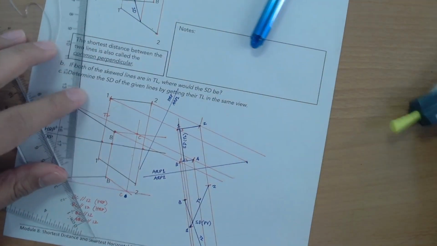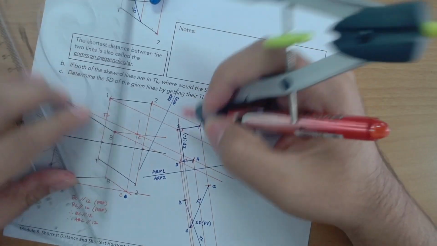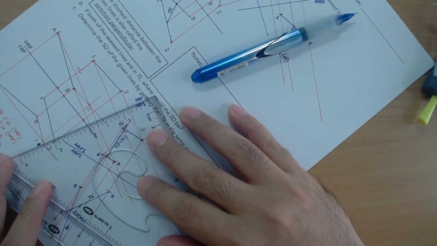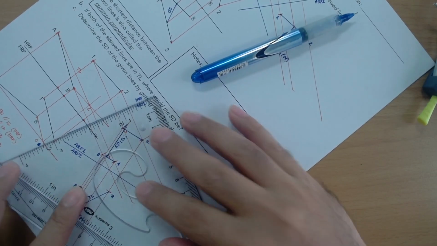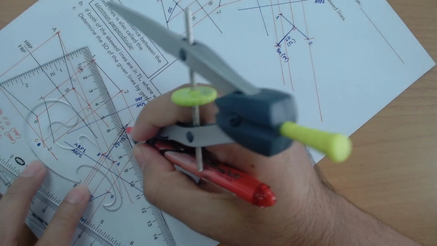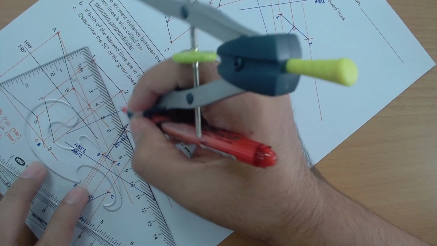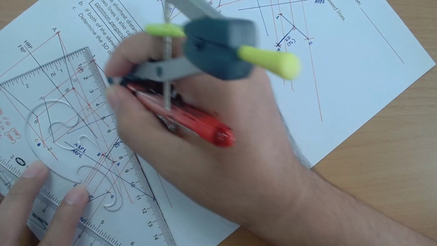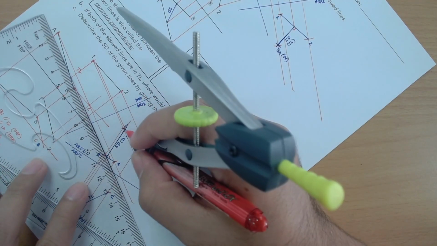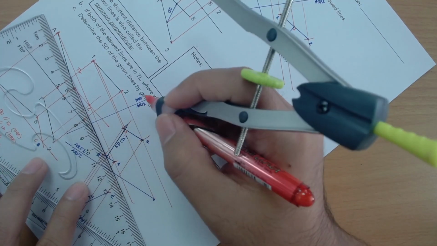And now, what we'll do is project it backwards. So, project the endpoints. This one, I'll project point SD. And I'll project the endpoint of SD here that's intersecting 1, 2.